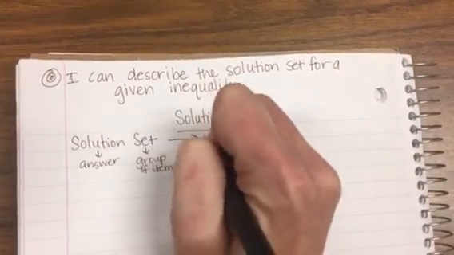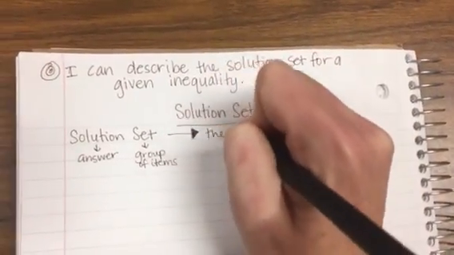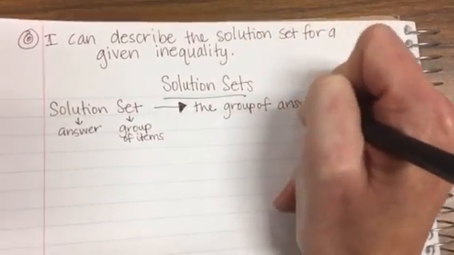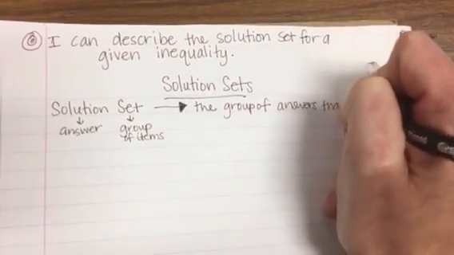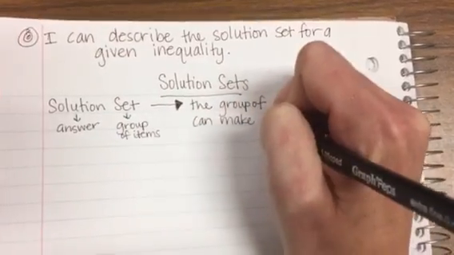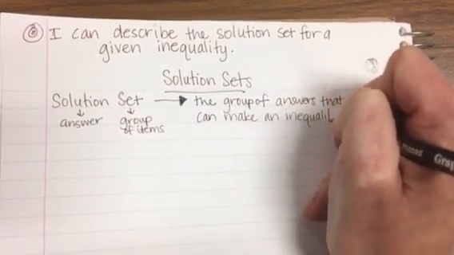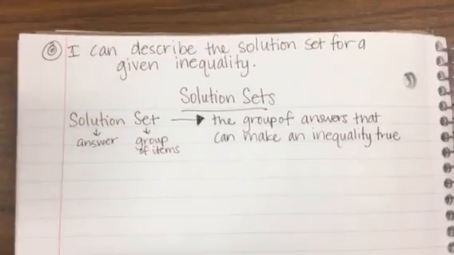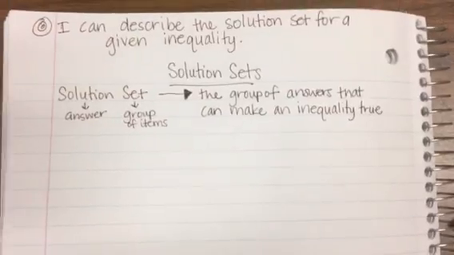So a solution set is the group of answers that can make an inequality true. So again, feel free to pause the video anytime you need to write this information down.